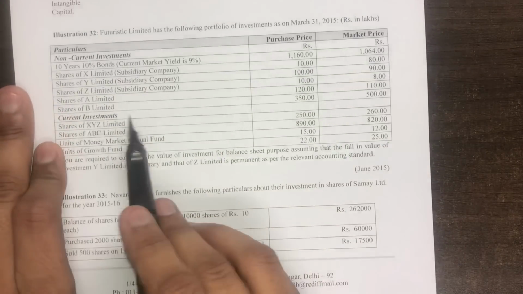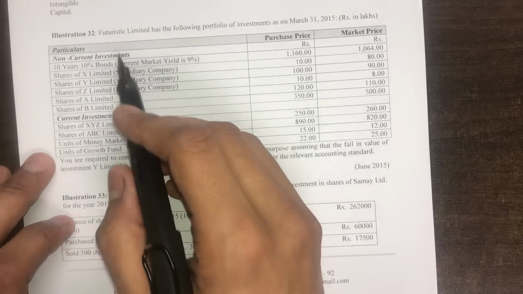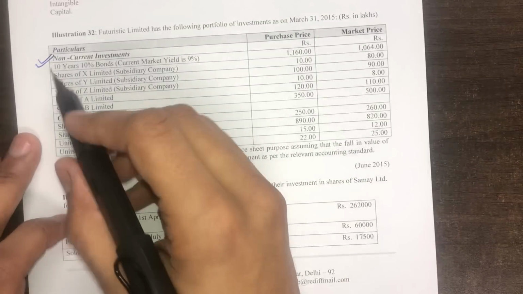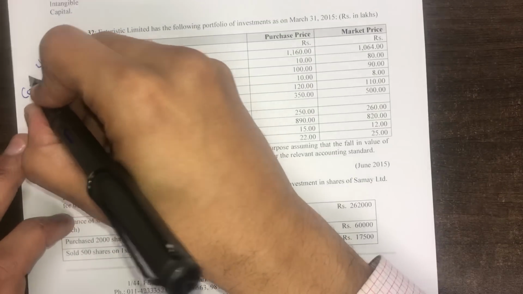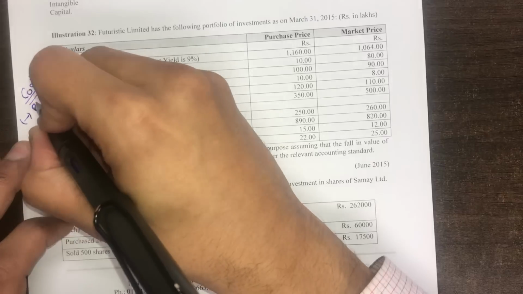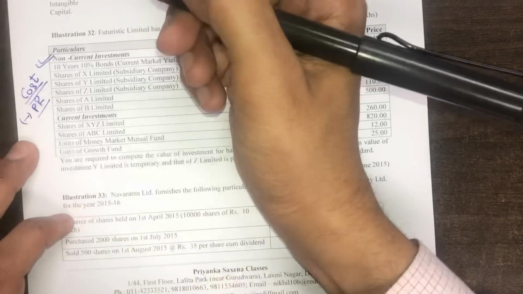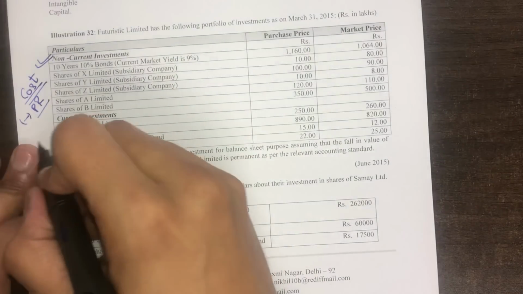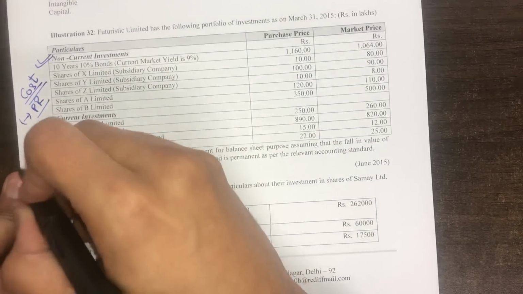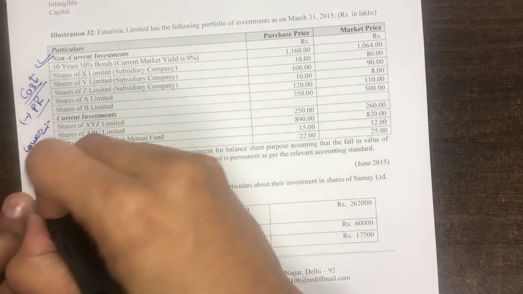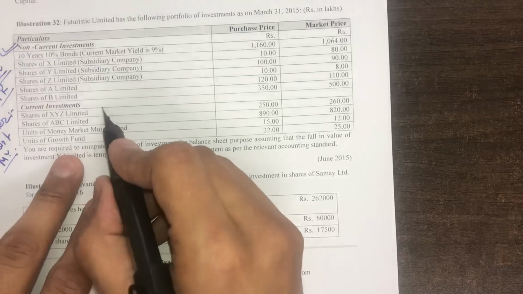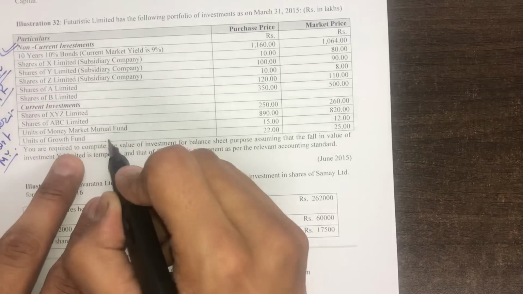Illustration number 32. Futuristic Limited has the following portfolio of investments as on 31st March 2015, rupees in lakhs. There are non-current investments, there are current investments. All right. So tell me, what is the principle of valuing non-current investments? The principle of valuing non-current investment is that it is valued at cost less permanent reduction in price, and current investments are valued at lower of cost and market value.